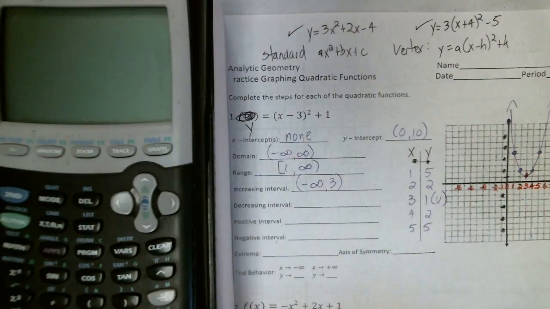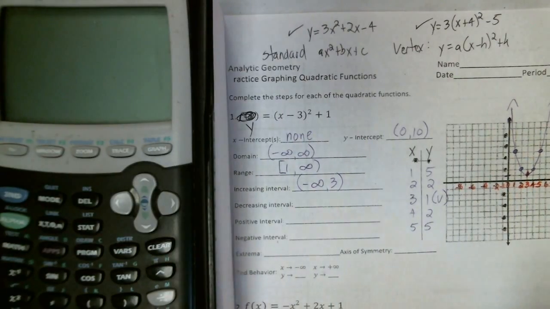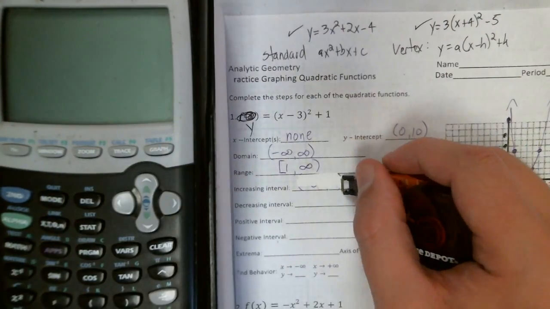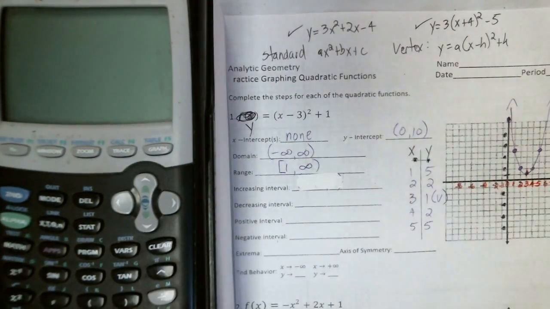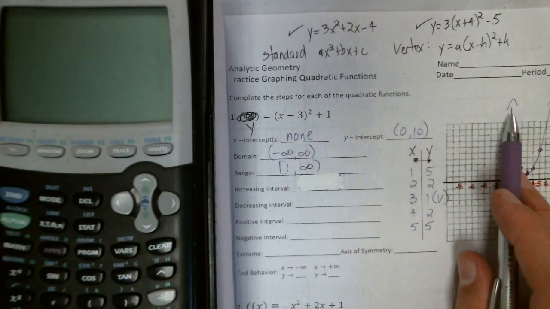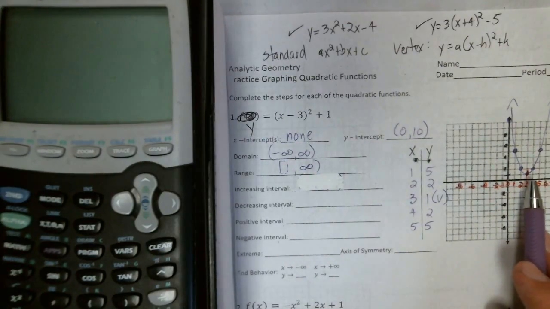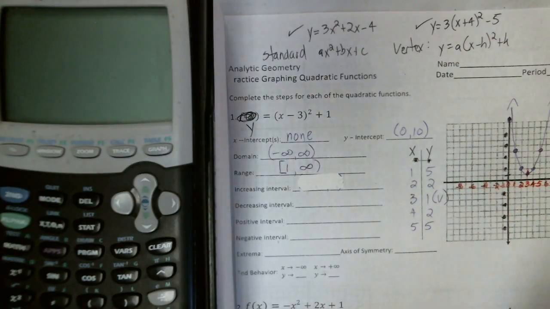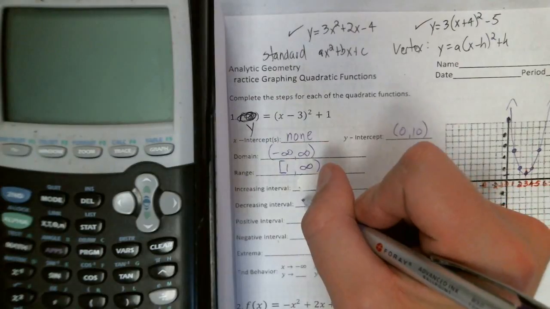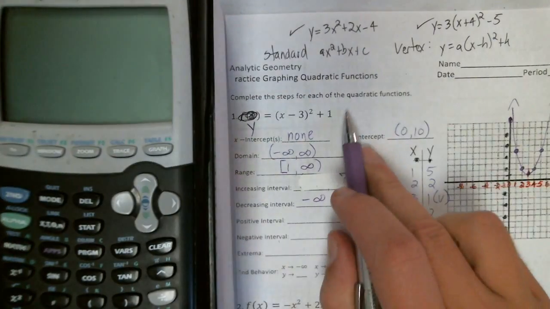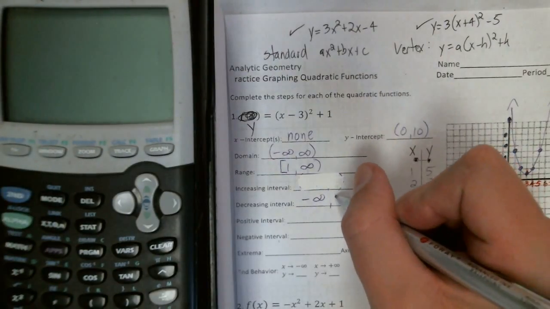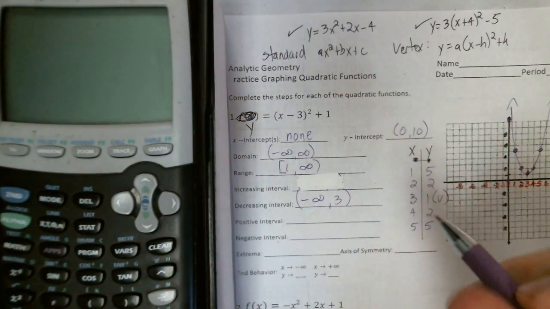Okay, so I need to change this real quick. That was the decreasing interval that we just did. So I'm decreasing, so my graph is dropping all the way until I hit an x value of 3. I wrote this in the wrong blank. So my decreasing interval is negative infinity, I'm dropping until I hit an x value of 3. So from negative infinity to 3, I am dropping.